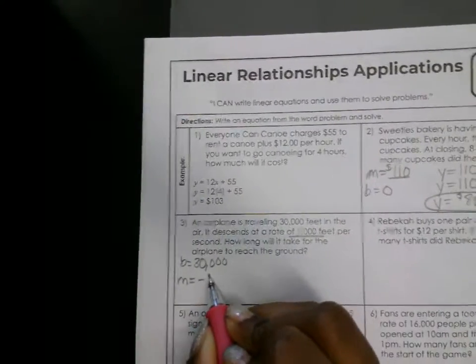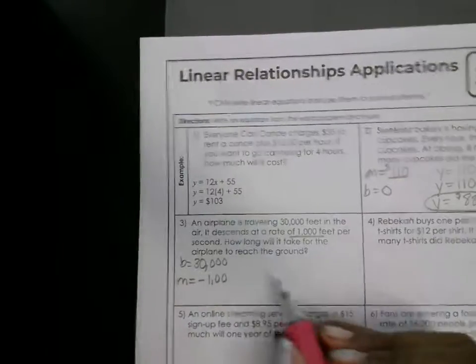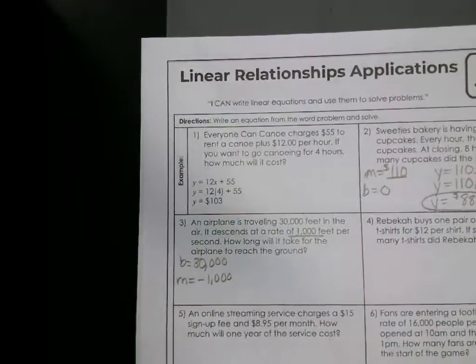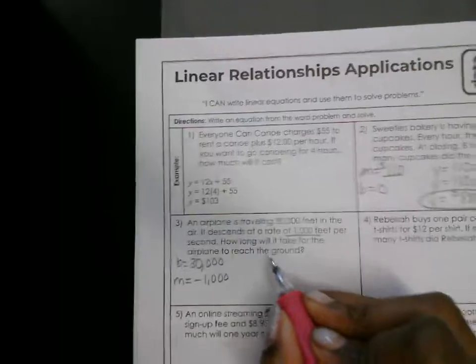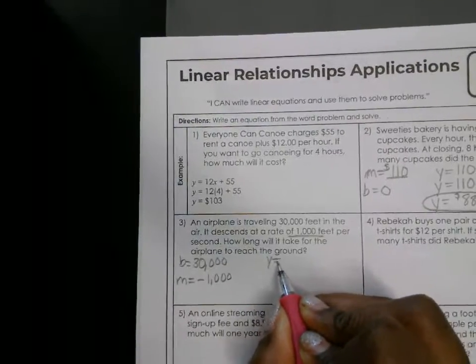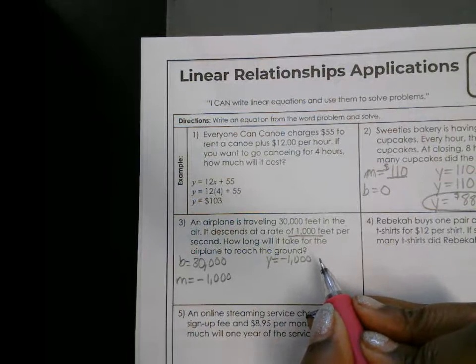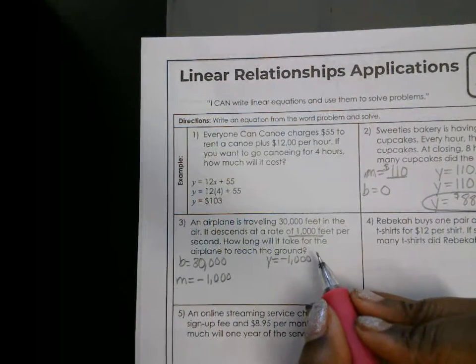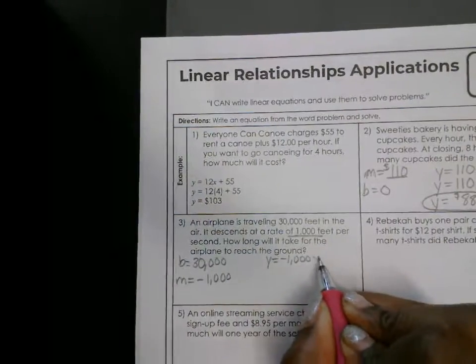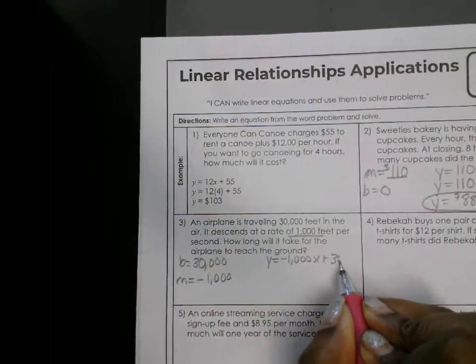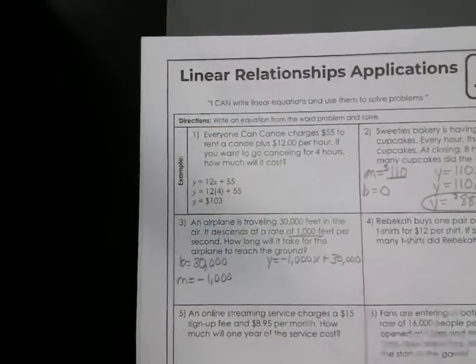That's a rate, negative 1,000 feet per second. That's the slope. So the equation here is y is equal to negative 1,000x plus the 30,000. It descends this amount of feet per second, really fast, but it doesn't feel fast in an airplane.